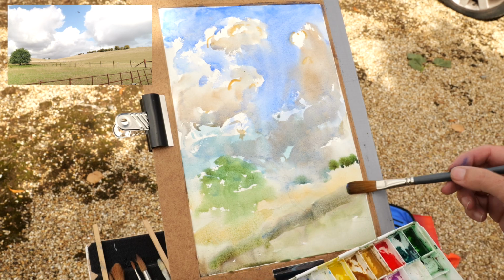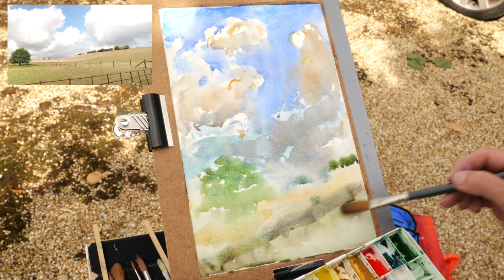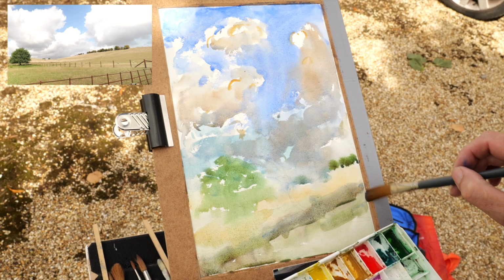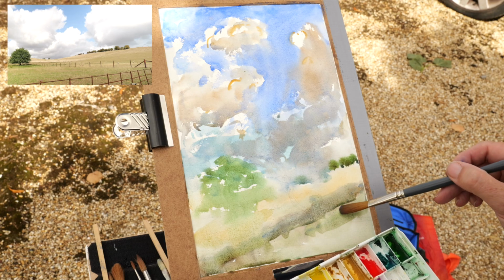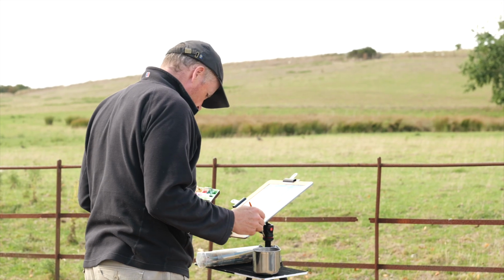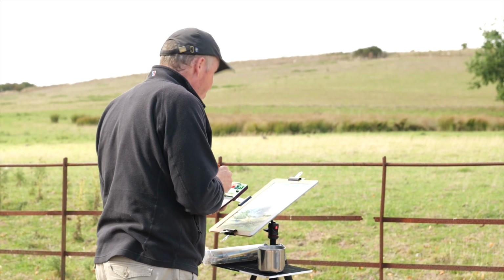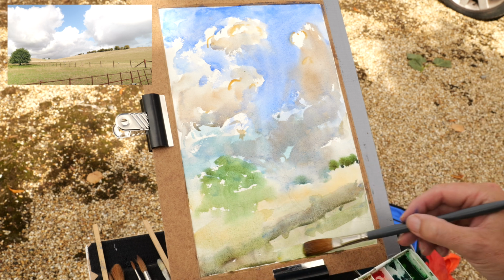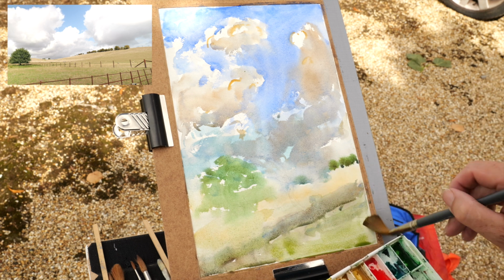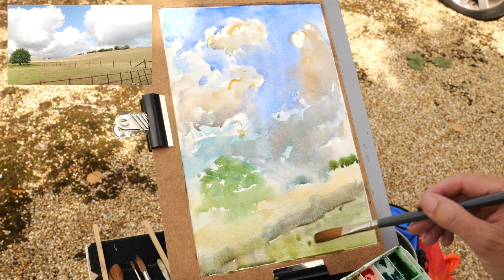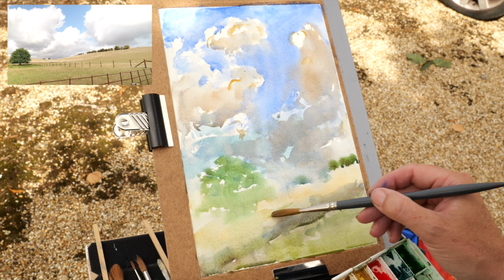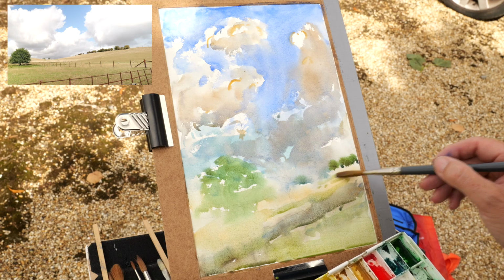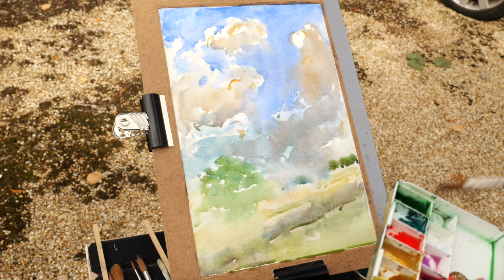That's the beam of light going across the field. And maybe the change of colour in the bottom right. Okay, just let that dry for a bit.